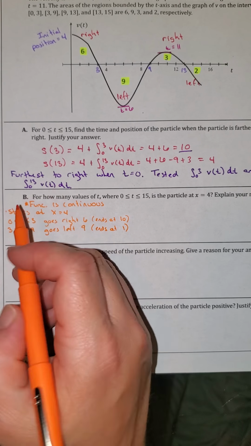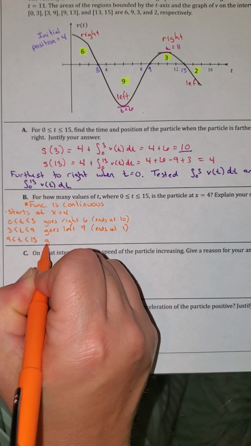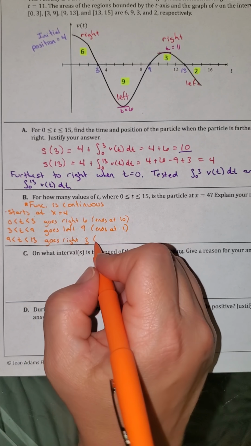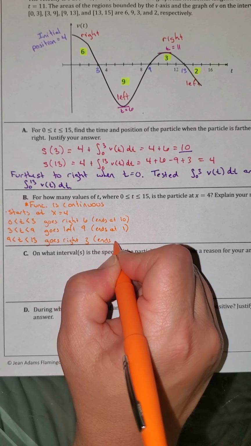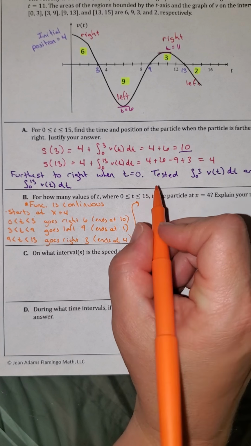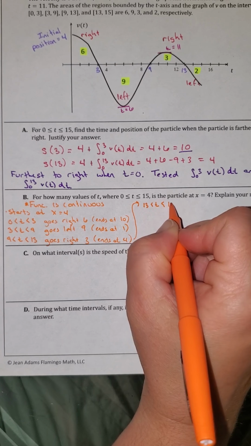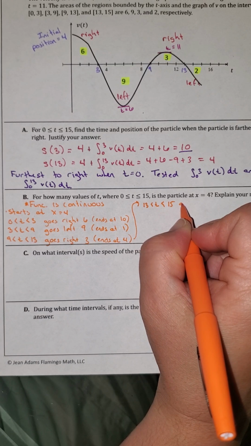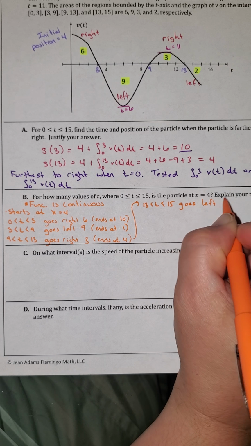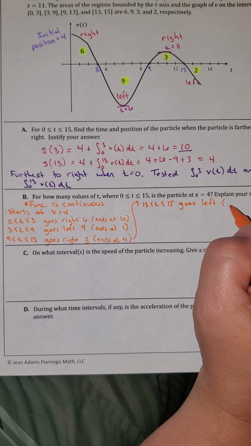Then we're going 9 to 13. It's going right 3, so it would end at 4. Then we got one more. Then 13 to 15, it's going left, so it ends at 2.